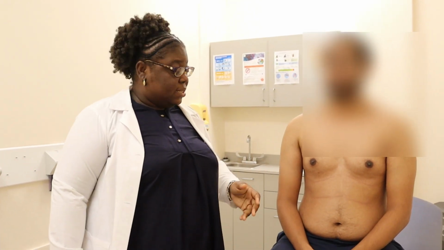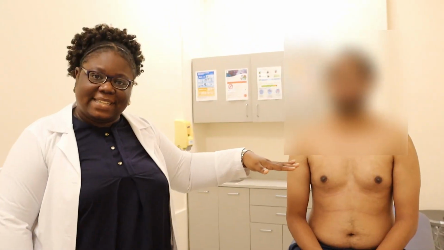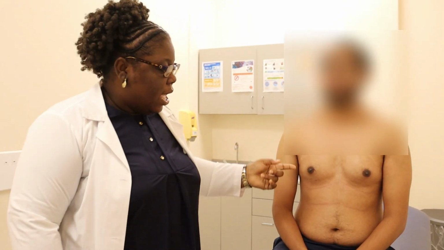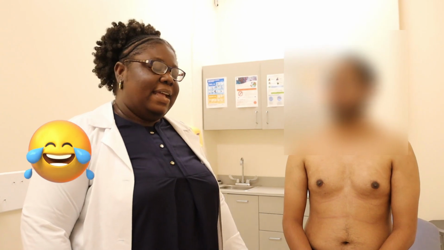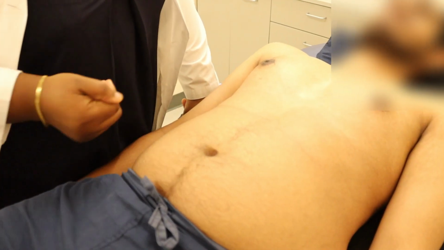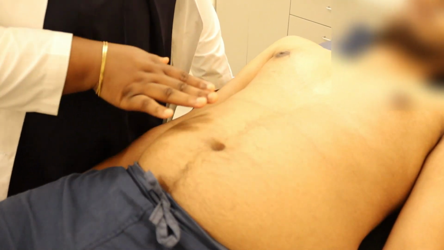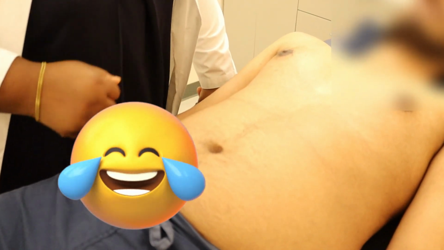Spider angiomata. Ptosis, no sign of gynecomastia. Looking for scaphoid shape, showing that there's a form of concavity.